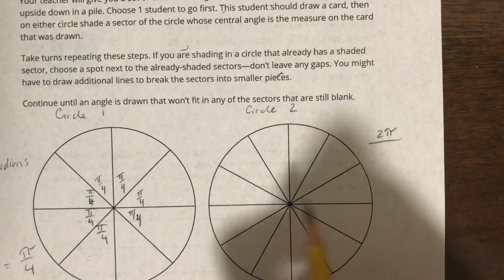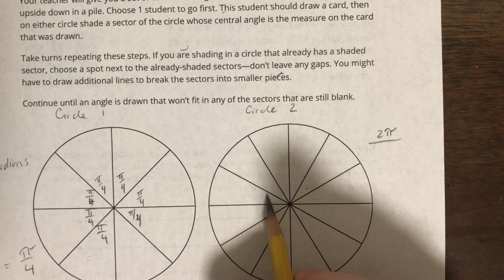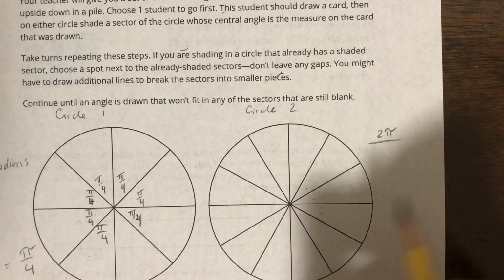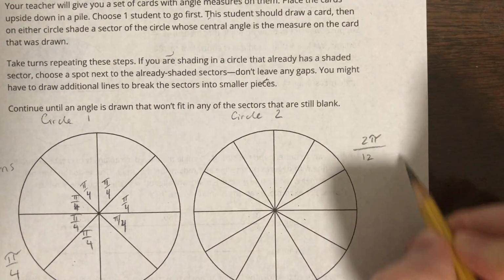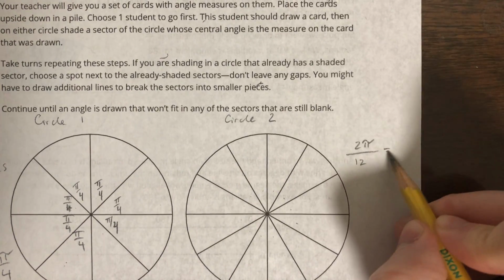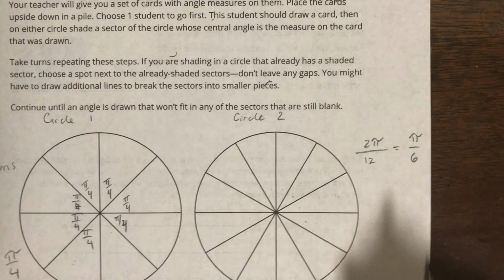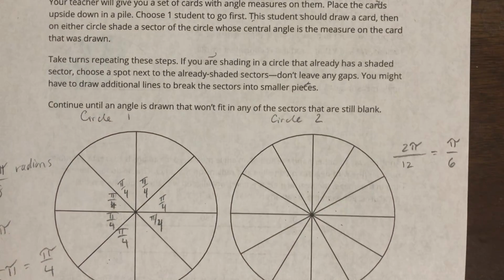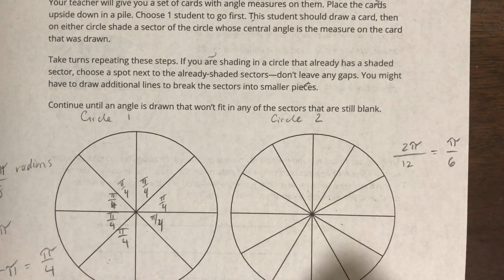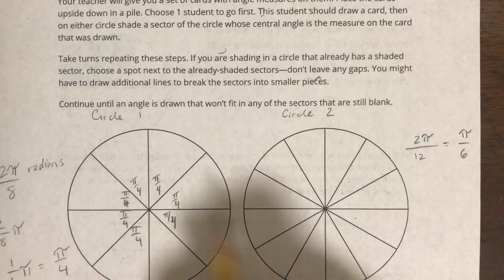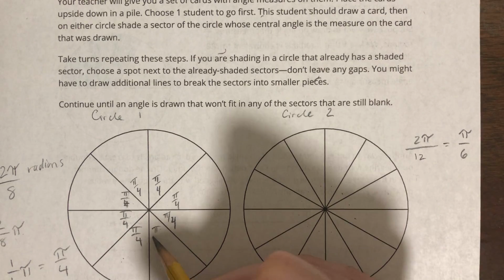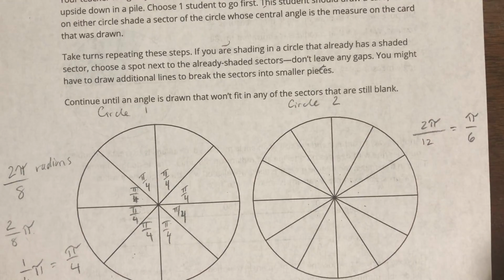Now we're going to break that up over 1, 2, 3, 4, 5, 6, 7, 8, 9, 10, 11, 12 different areas, which is really just going to be pi over 6. I'll reduce 2 over 12 to 1/6. All right, I'm not going to write all those in there. It's a little bit too small, and I don't want it to look too confusing. I'm realizing it doesn't look outstanding over here. Okay.